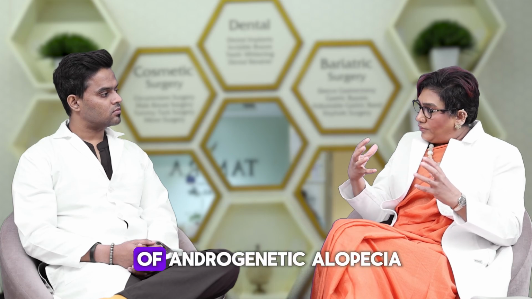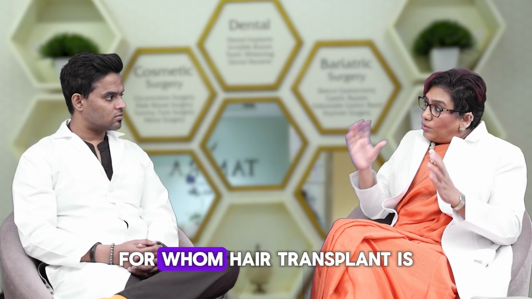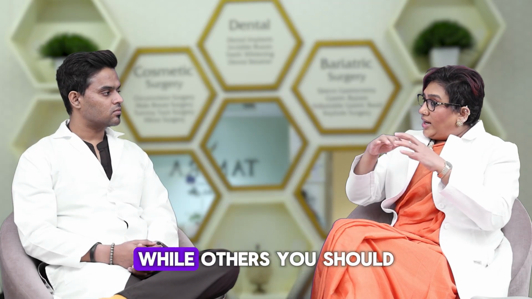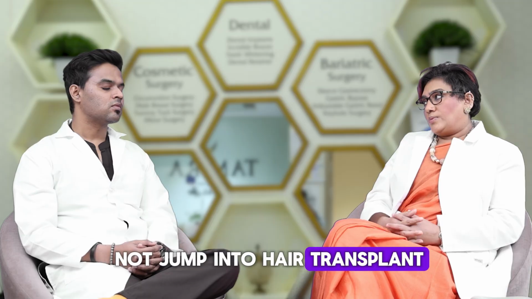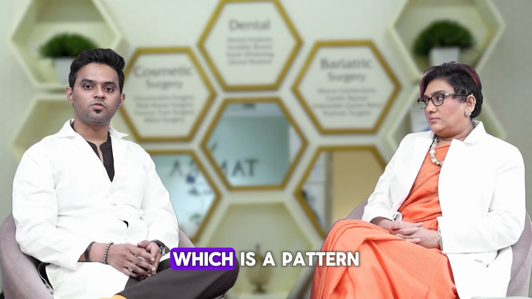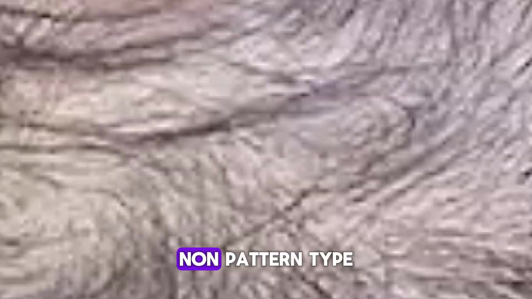What are the types of androgenic alopecia for whom hair transplant could be the first line of treatment, while others you should not jump into hair transplant? Correct. So androgenic alopecia can be broadly classified into two types, which is a pattern type and the non-pattern type.